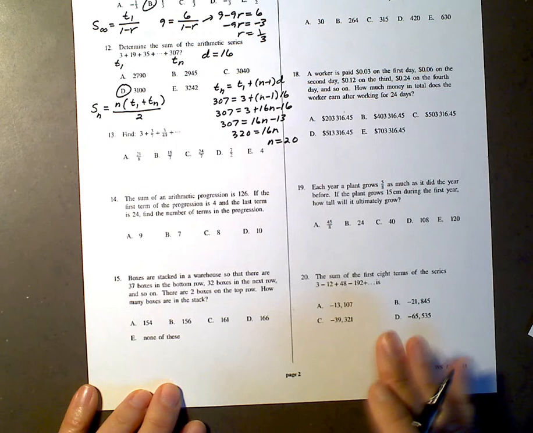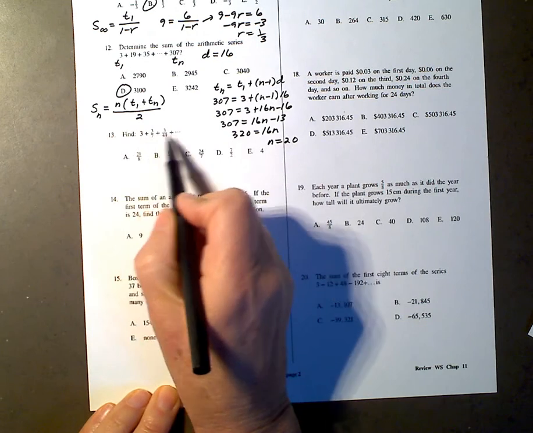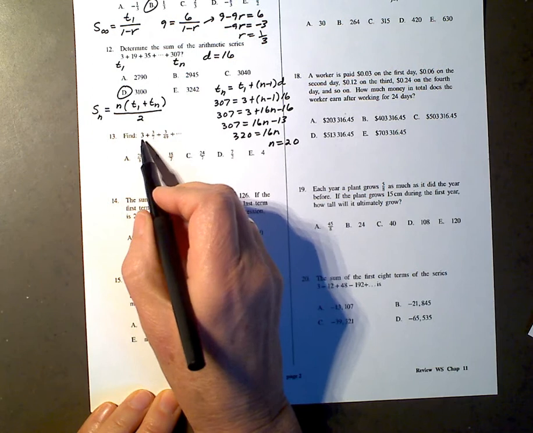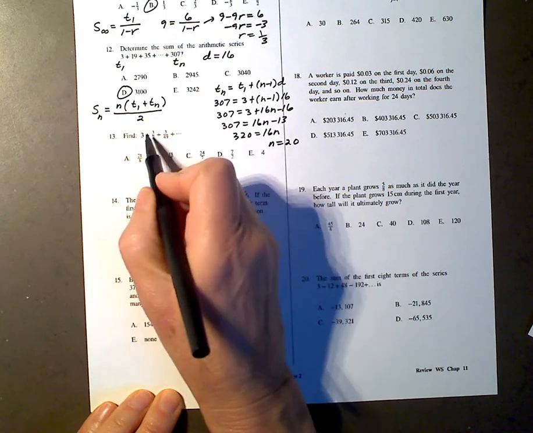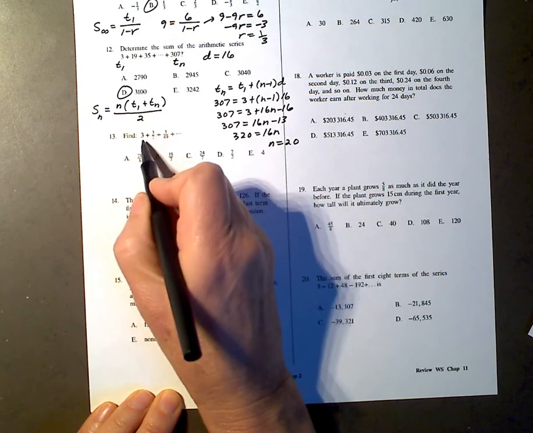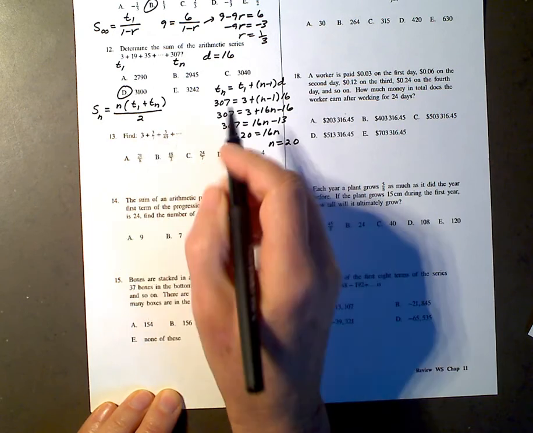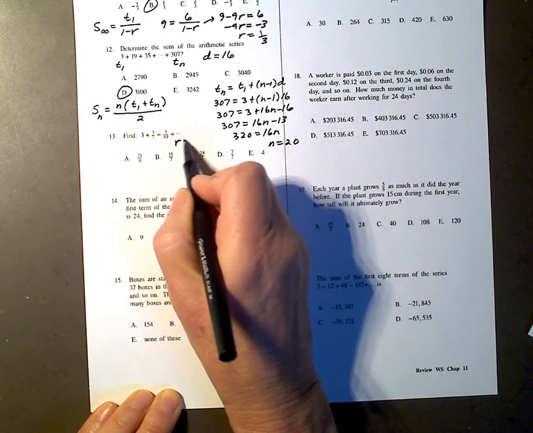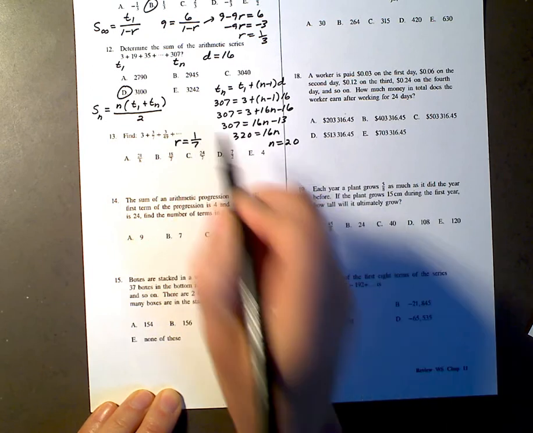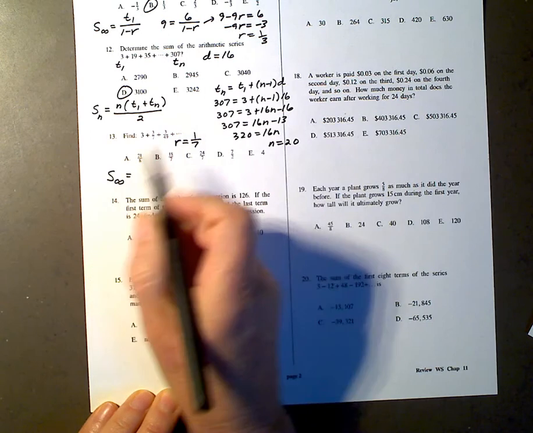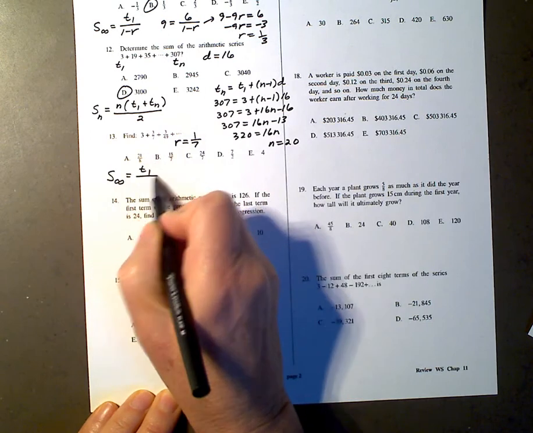Okay, and number 13, this looks to be a series that's going infinitely, and it's a geometric series. Its common ratio is, what do I multiply 3 by to get 3/7, and then 3/7 to get 3/49. When you figure that out, that's a common ratio of 1/7. So this should be equal to the first term over 1 minus the common ratio.